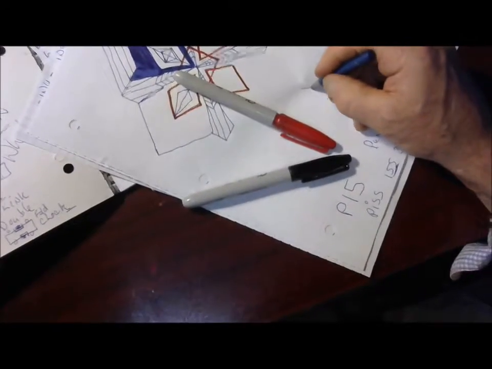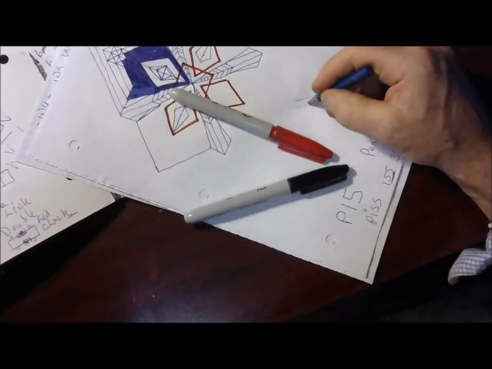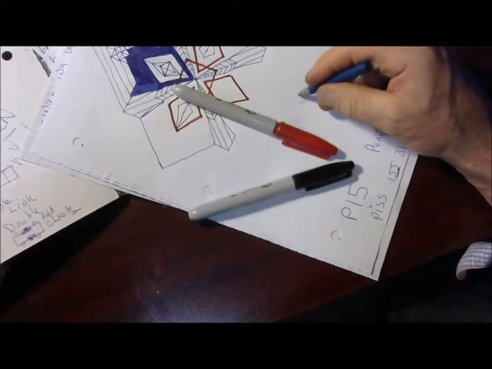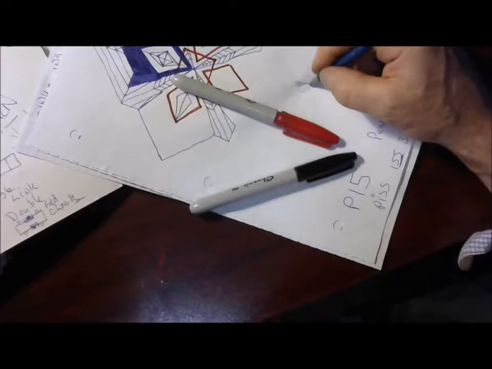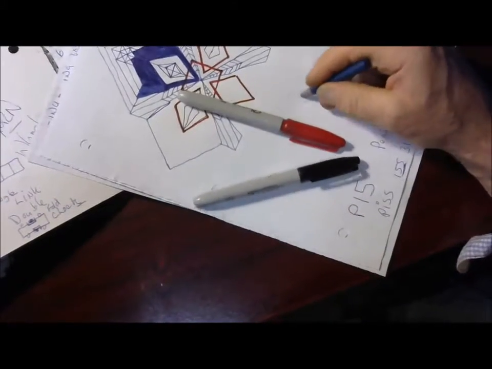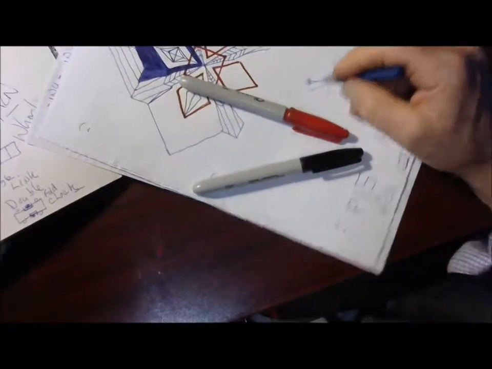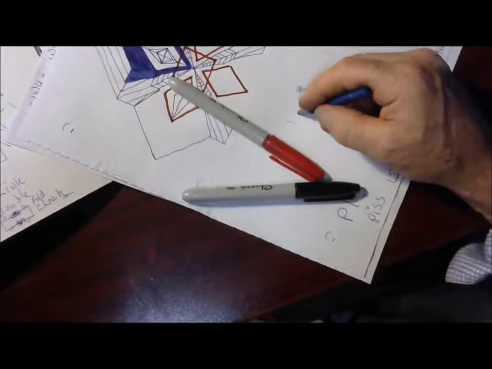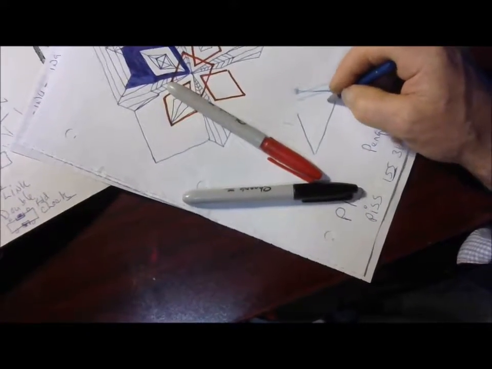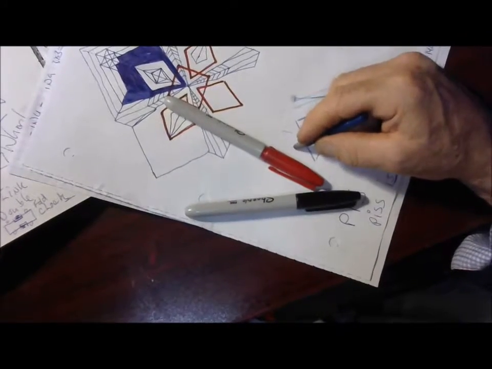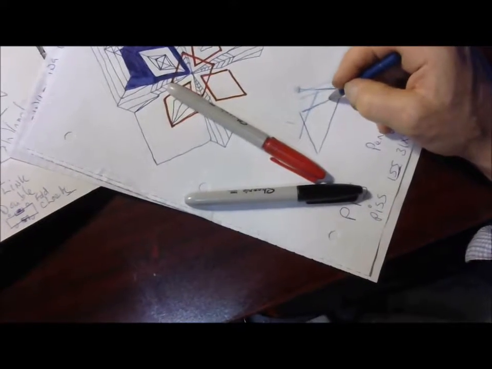I'll start, let's say the pen is right over here. Here's my pen. All right, if I start over here and end up over here, this angle is greater than this angle. I'm going to show you where these angles show up, and they show up everywhere in the world for a long, long time.